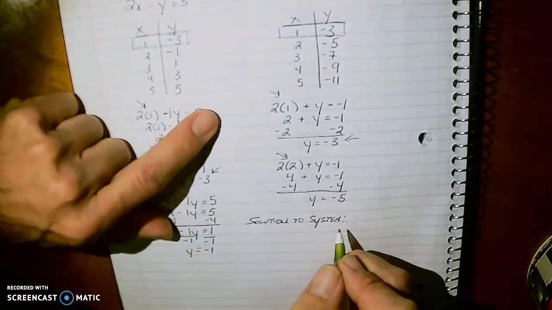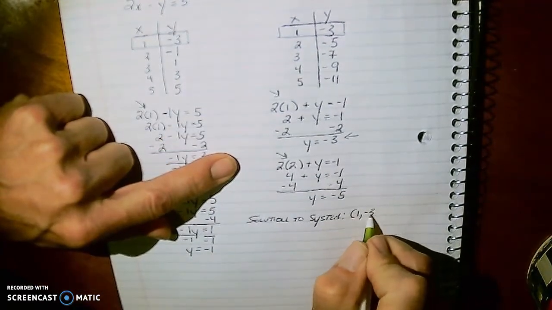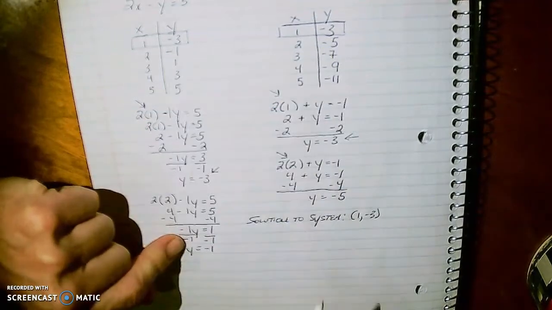The solution to this system is 1, negative 3, because they share this point.